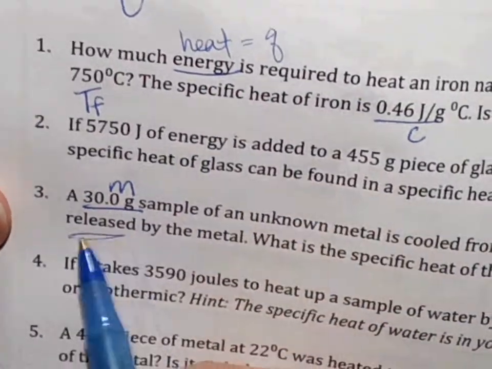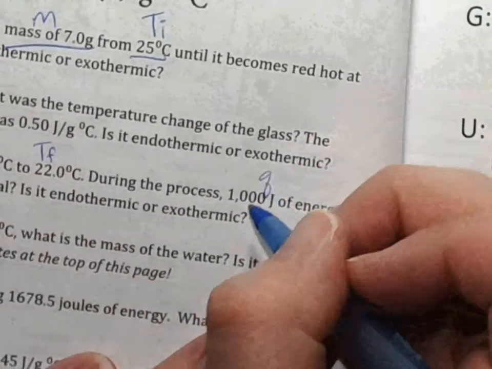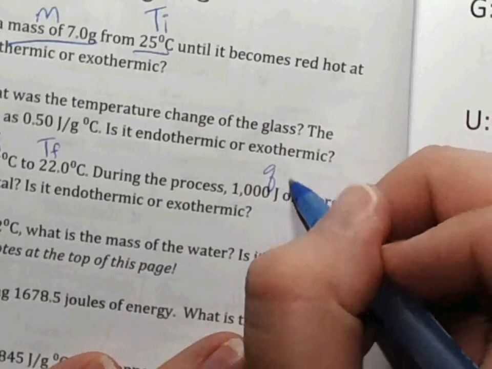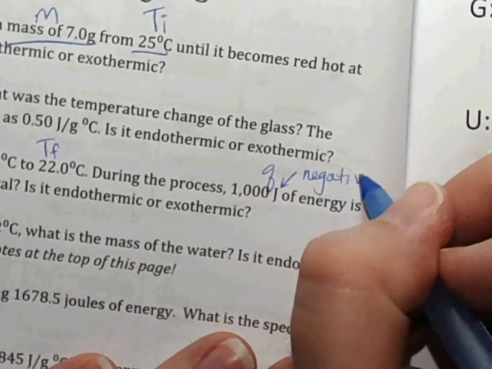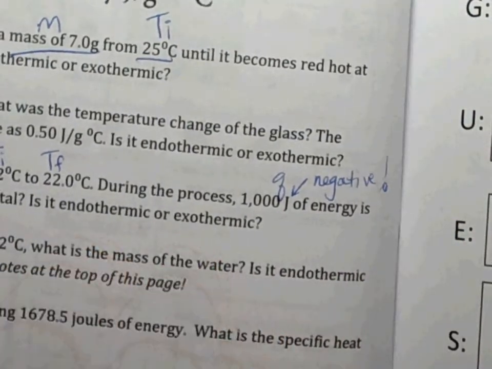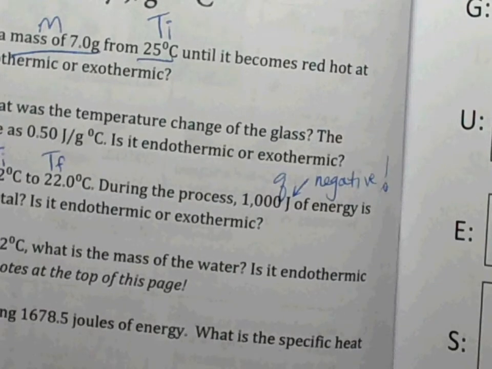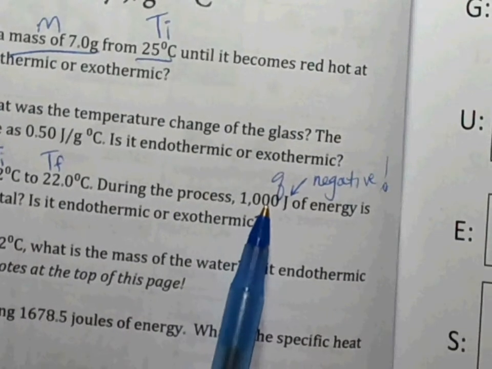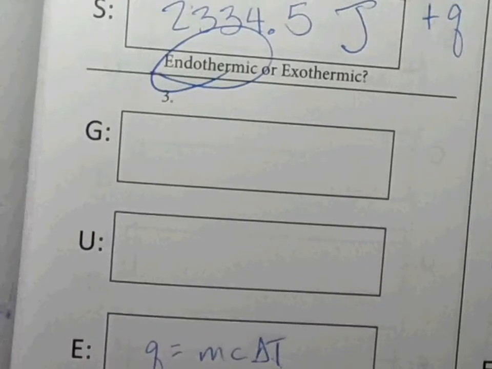When it's released, that means it's lost. If you're losing heat, then guess what? This 1,000 joules is actually negative because it's being released. It's getting lost. So we have to read the problem to check and make sure that this is a negative or positive amount of heat. And because it's released, it's lost. This is actually going to be negative when we put it on our guess boxes. Which is why I picked this problem, so we can talk about that.